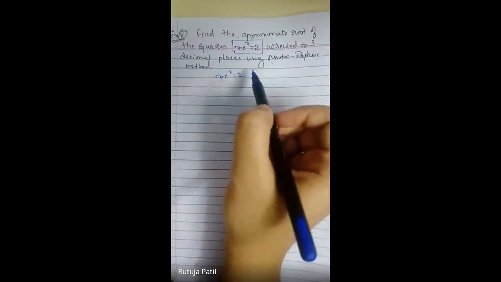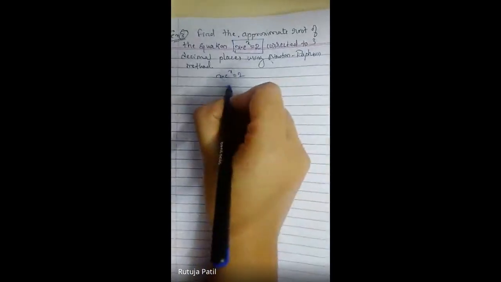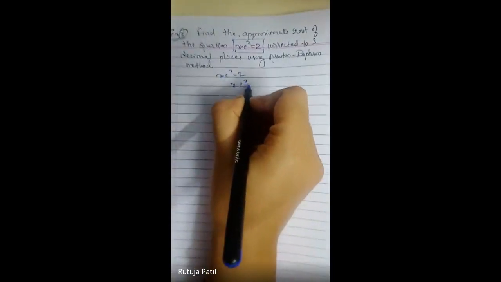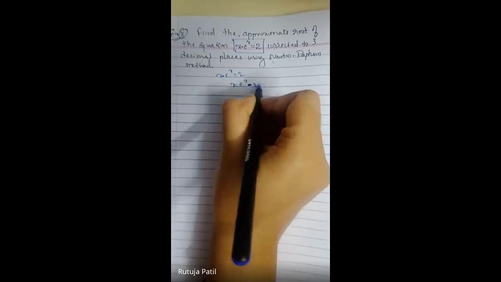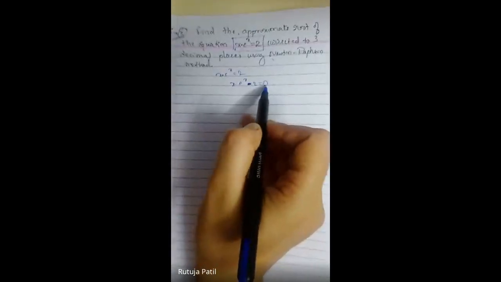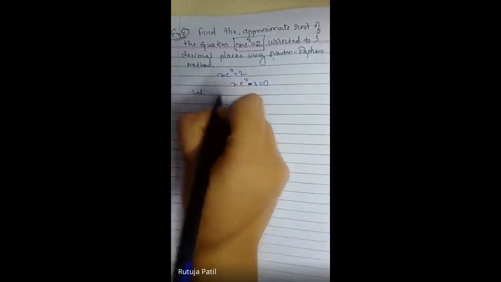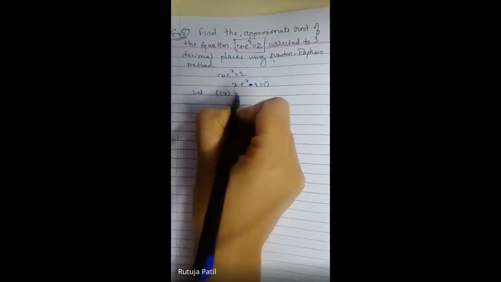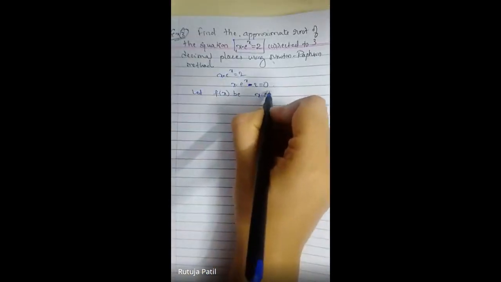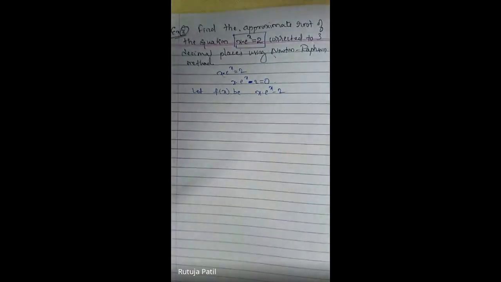So I'll bring this 2 to the LHS. That is x into e to the power x minus 2 equals 0. Now you can check, is it in the form of f of x equals 0? Yes. So let f of x be x into e to the power x minus 2. Okay.